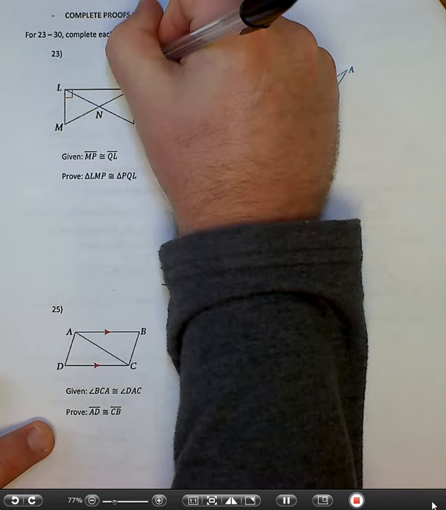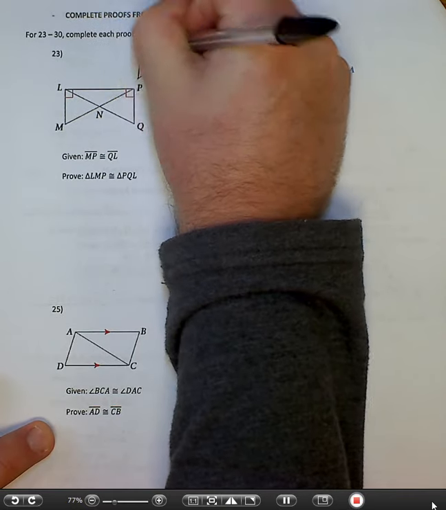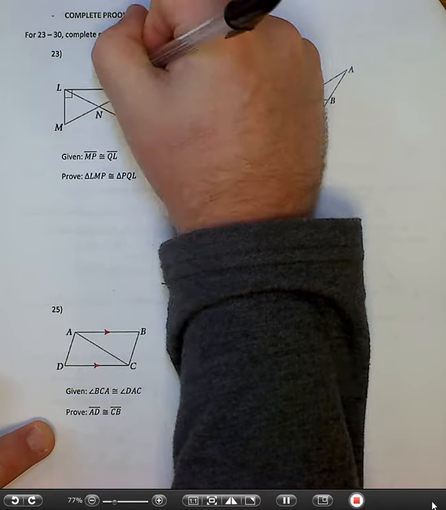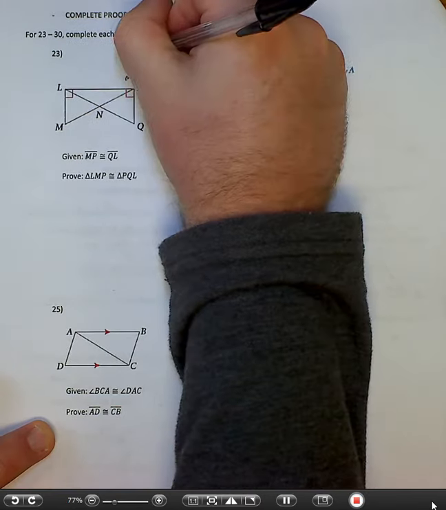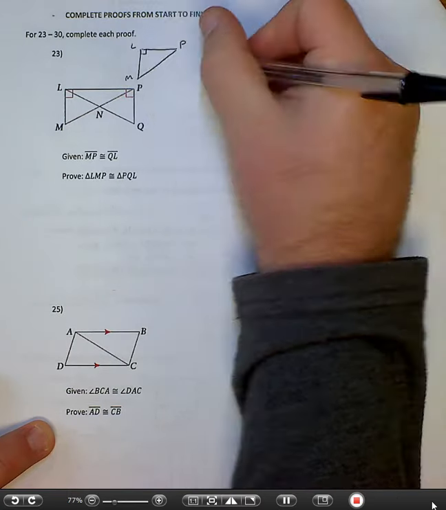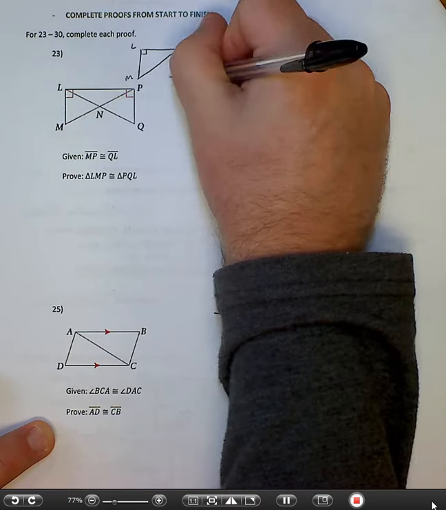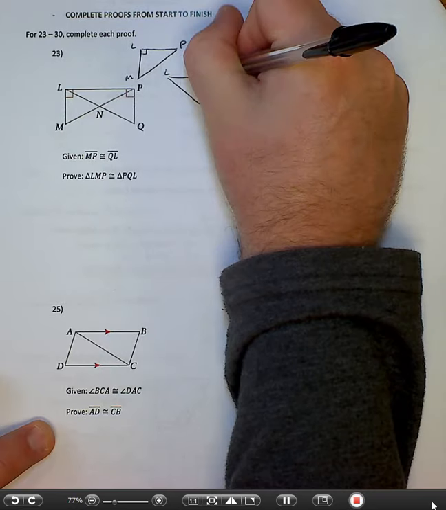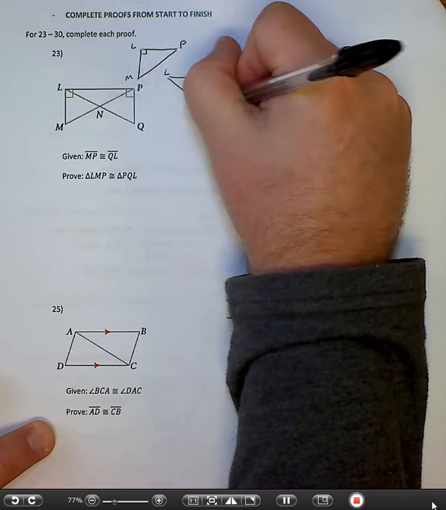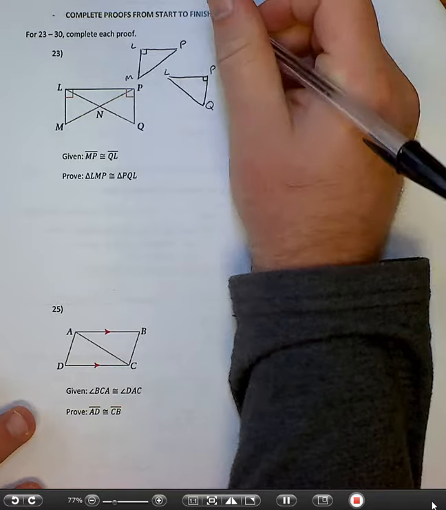So LMP, and I'm going to mark angle L as a right angle, and then LPQ, and angle P is a right angle. Okay, so here we go with the proof.